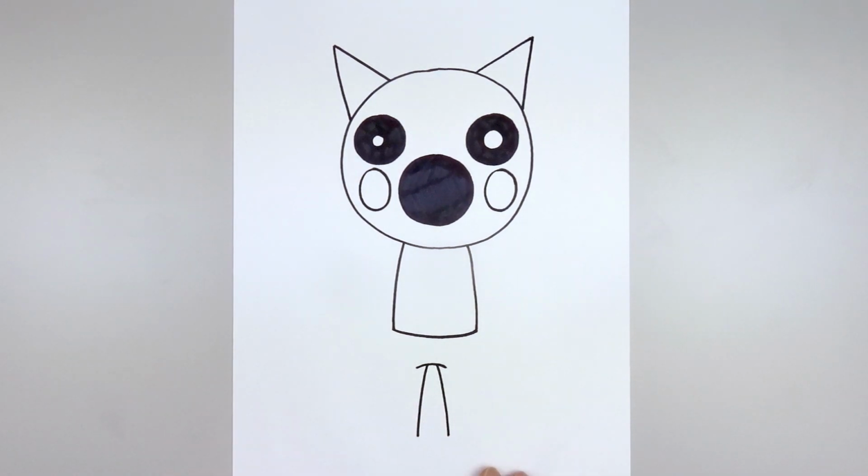And then we'll round out the bottom of the feet. Starting from the left heel, and curve the foot, coming down and then up towards the toe. And do the same thing on the right.